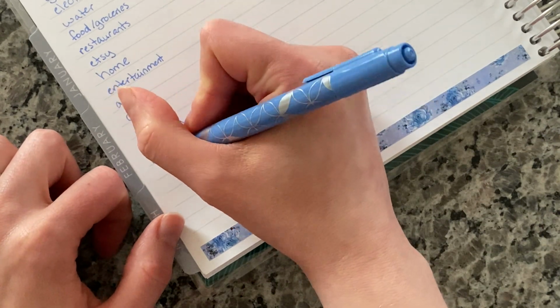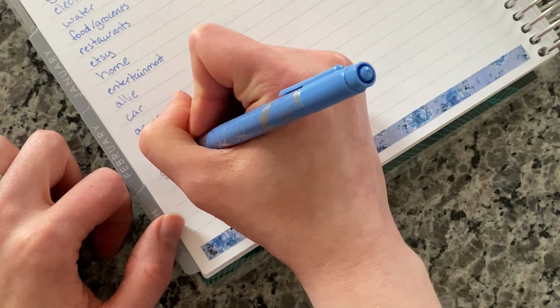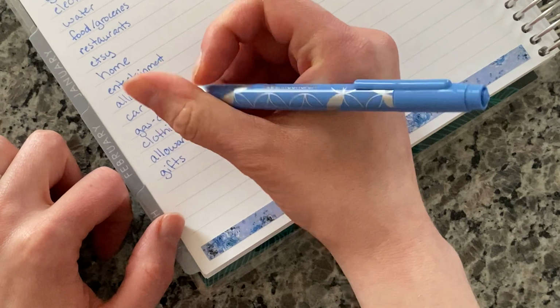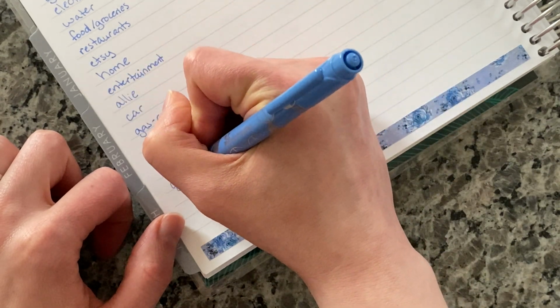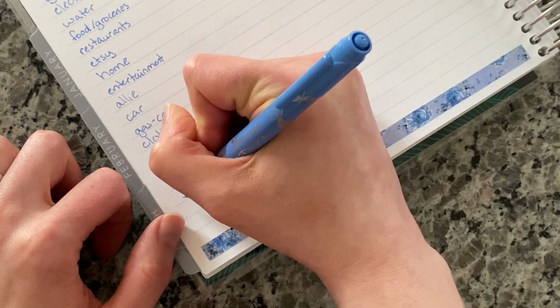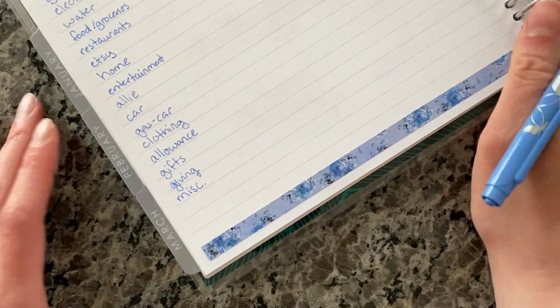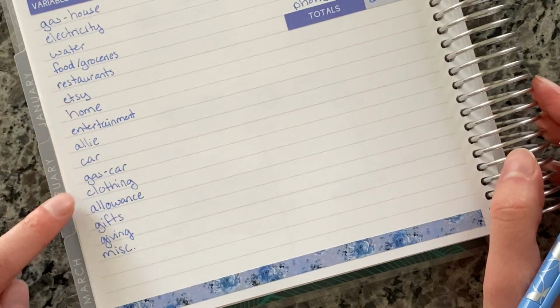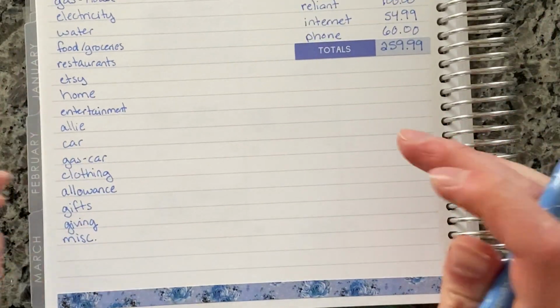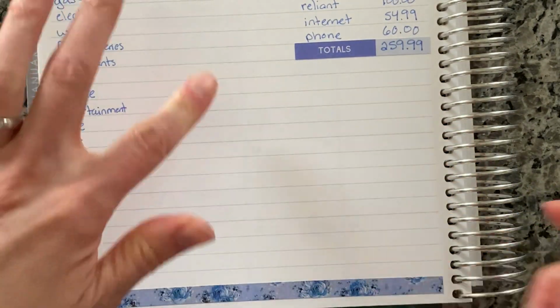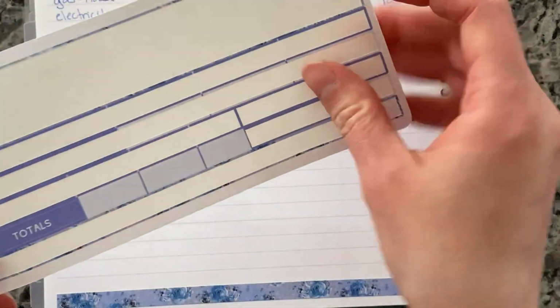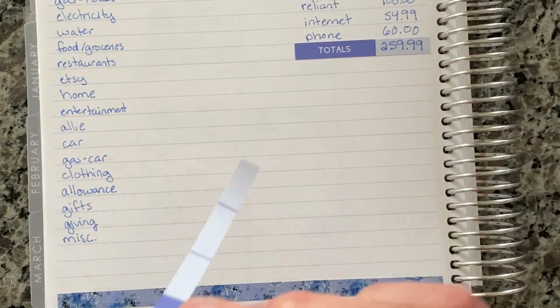Allowance, like I said, is just kind of our fun money. And gifts, giving. And then we have a miscellaneous just for anything that comes up that doesn't fit into any of these regular categories. All right, so that's all of that. We'll put the amounts in a minute. Let's just put this sticker down now so we get all the stickers done.